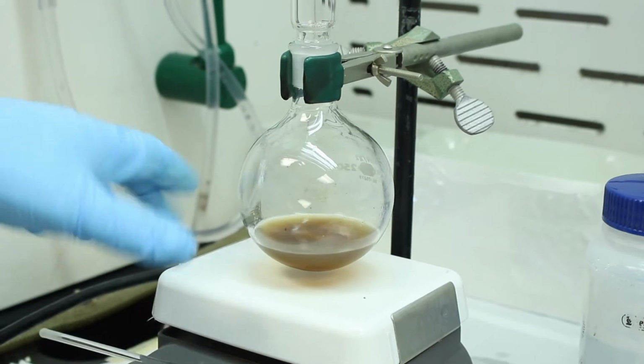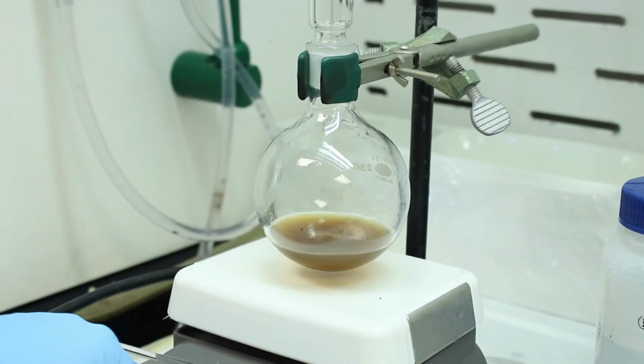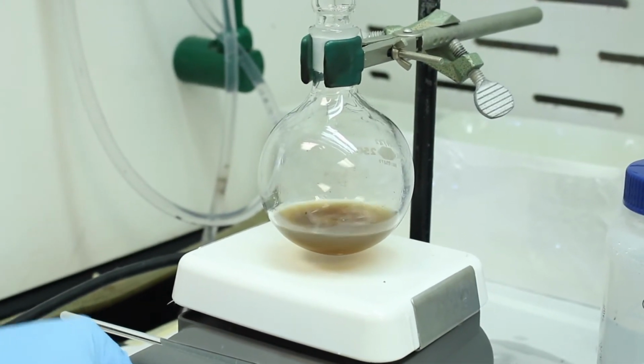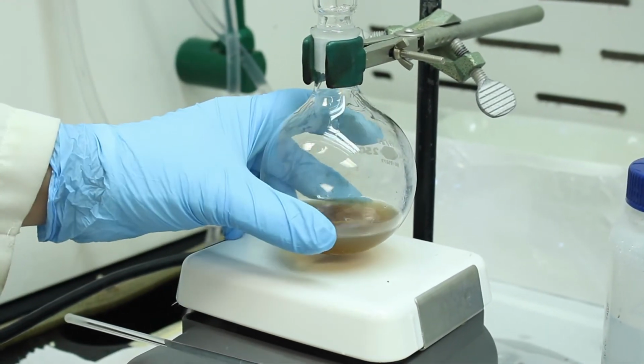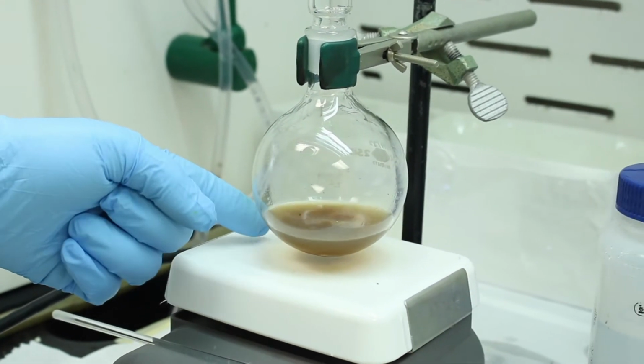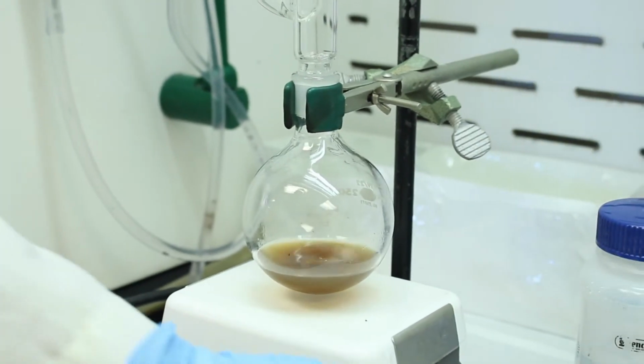Okay, so our Grignard reagent has been forming for about 15 minutes or so, and there's still a little bit of magnesium that's unreacted. That's to be expected though, because the magnesium is in excess. So now that's the formation of the Grignard reagent. In this flask is the phenyl magnesium bromide. Okay, so basically step one of this experiment.